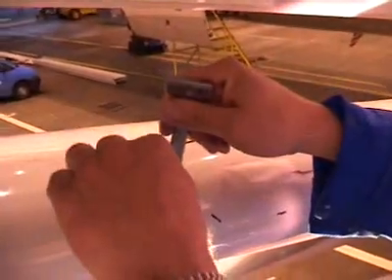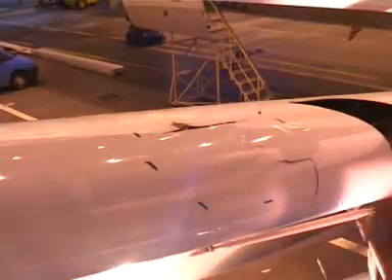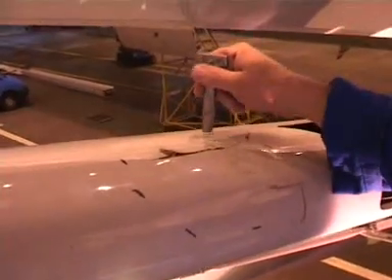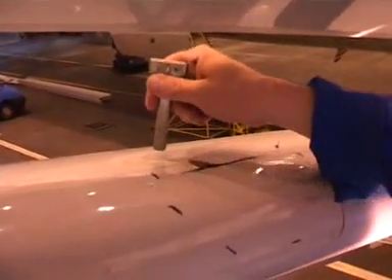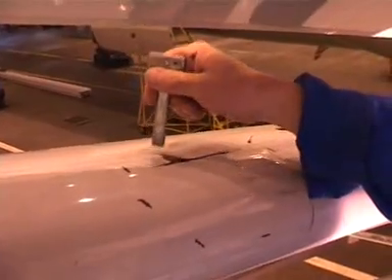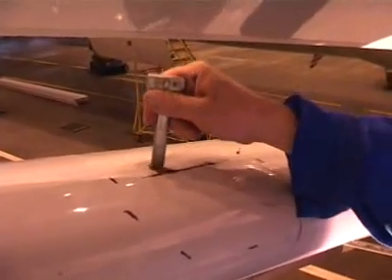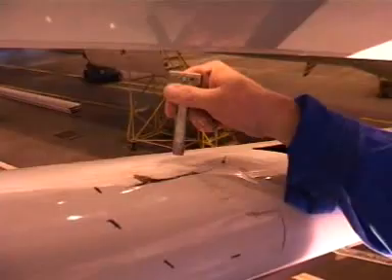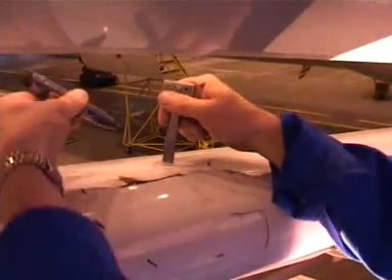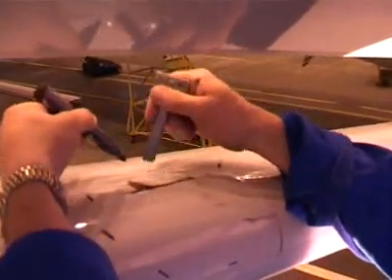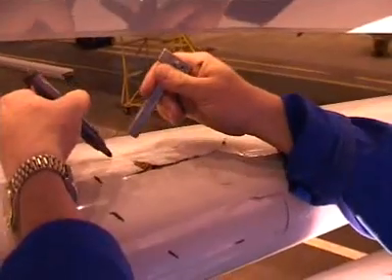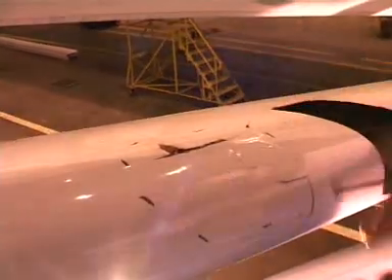In this case, the internal structure was not damaged. Tapping and marking as you go along define the damaged area.